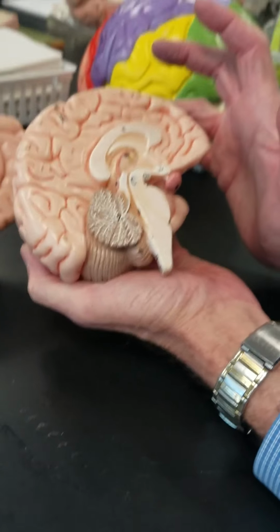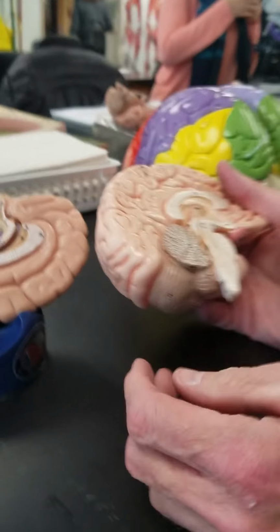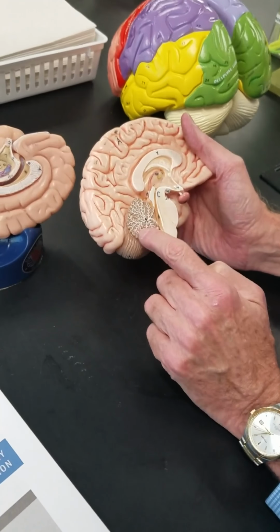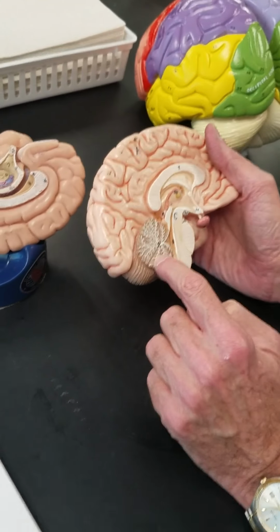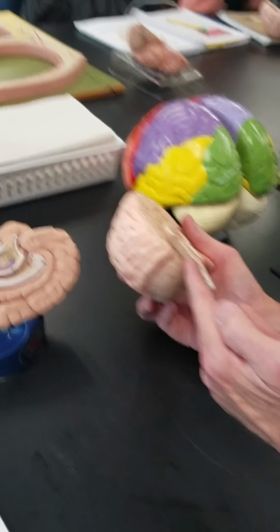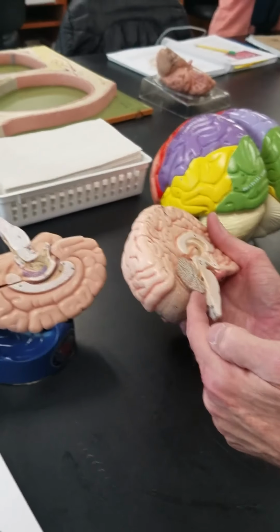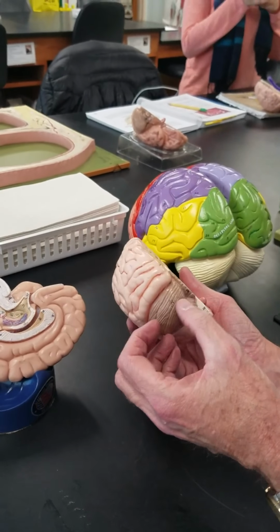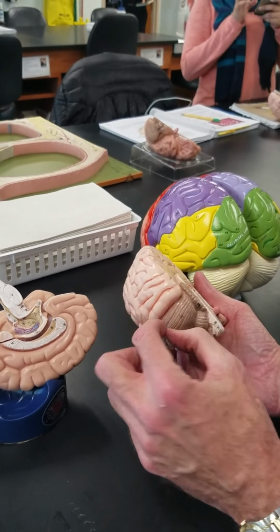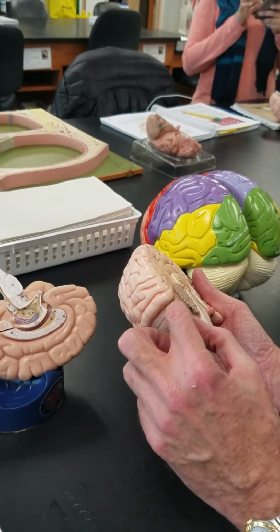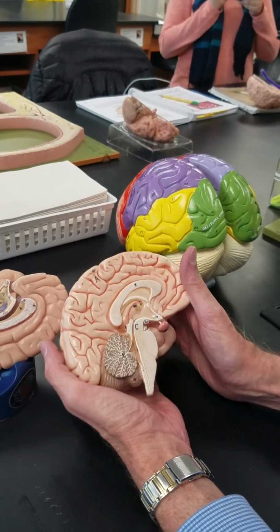View of the left half. So we have all this white here representing the arborvitae, white matter tracts that form a commissure within what's called the vermis of the cerebellum. The commissure here connects the two hemispheres of the cerebellum. This being the left hemisphere, the ridges are the folia of the cerebellum.